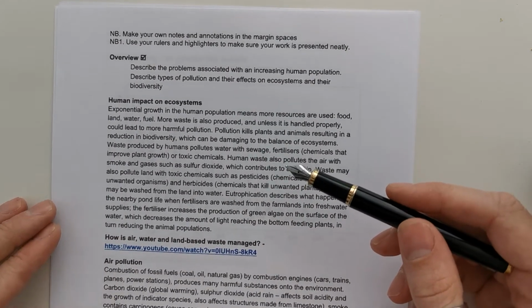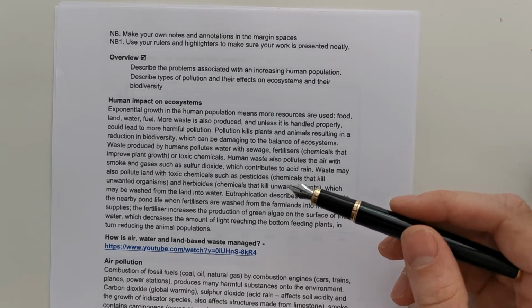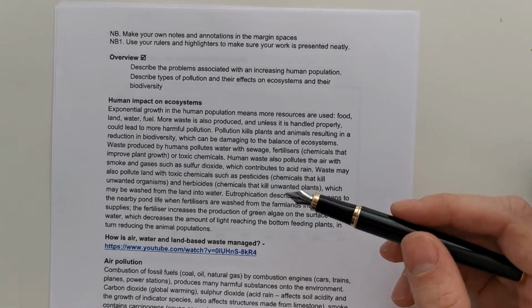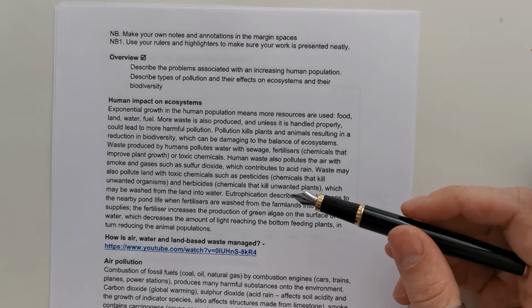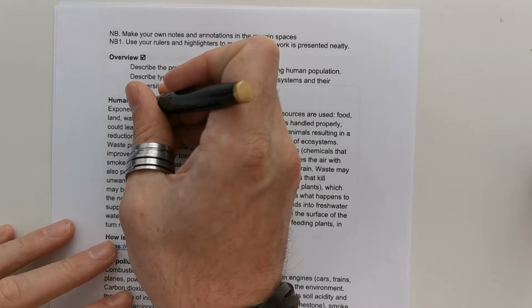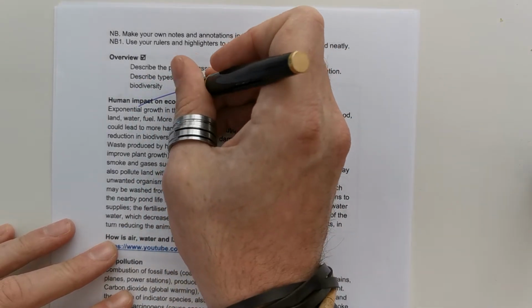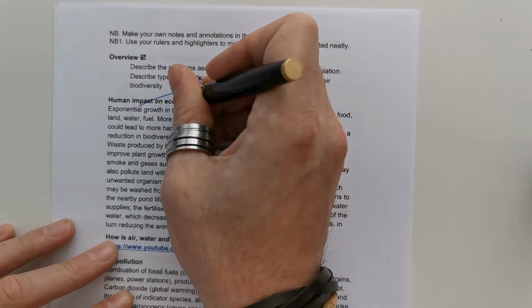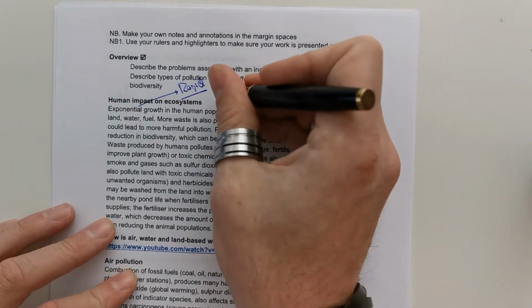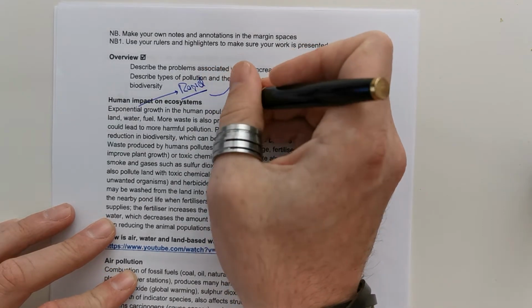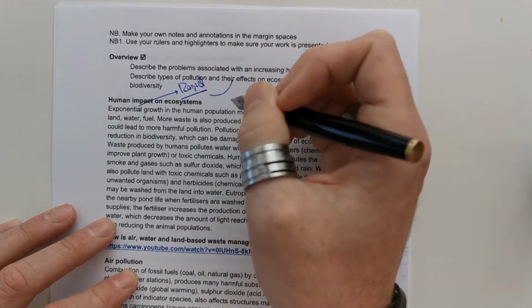Human impact on ecosystems. Exponential growth in human population means more resources are used. Now, exponential growth is just another word for saying rapid human growth. When the graph moves up like that, it's increasing time on time on time quickly.